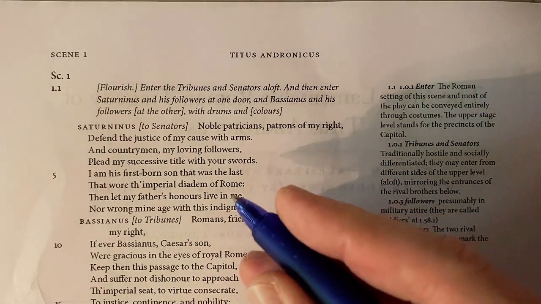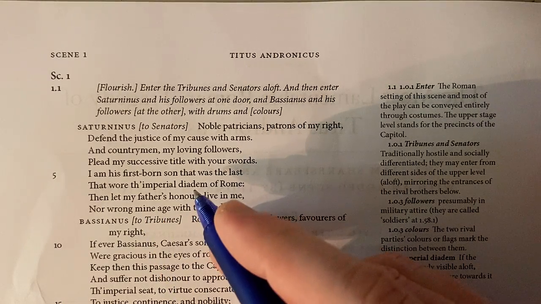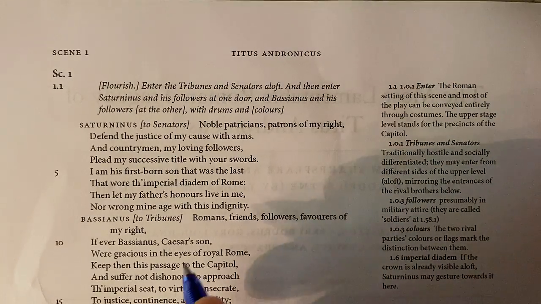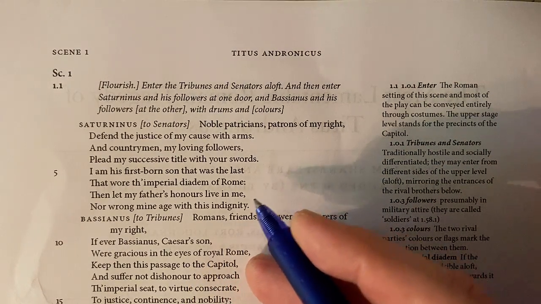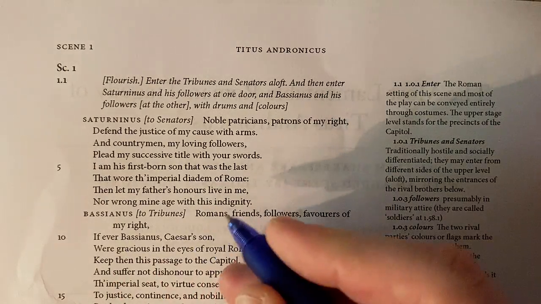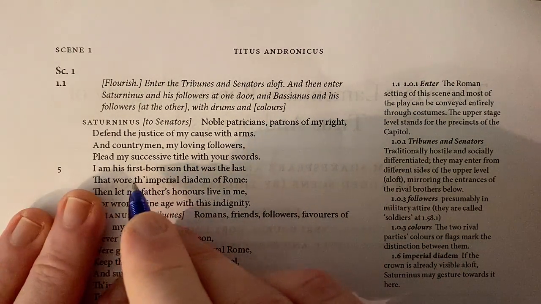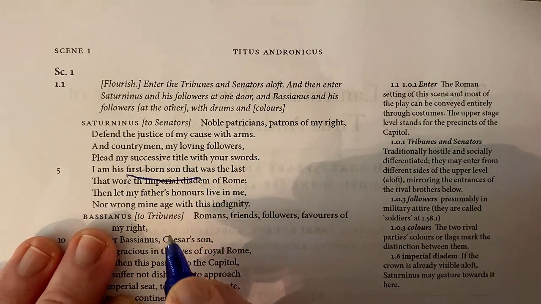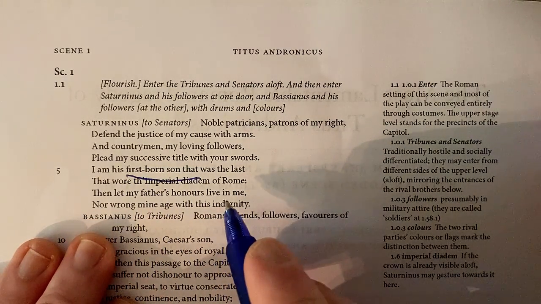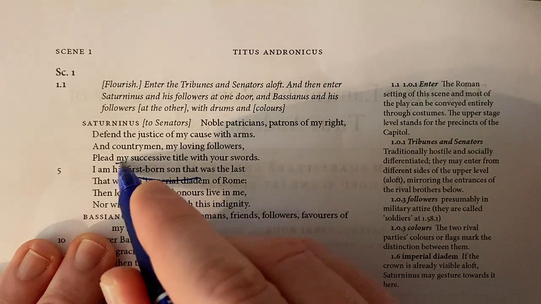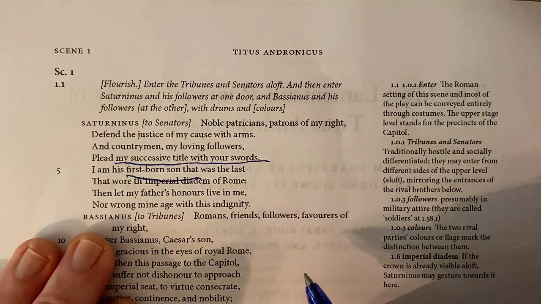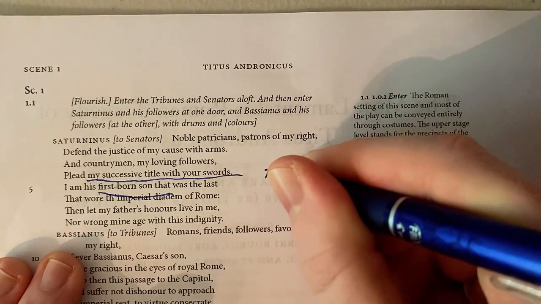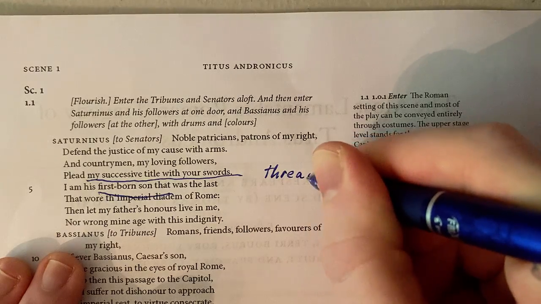So right away, Saturninus is making a claim to the Roman throne based on the fact that he's the firstborn son of the last emperor. So we might want to here underline some things. Firstborn son. My successive title with your swords. So, right away there's a threat here, right? Threat of violence. I'm just going to put threat.